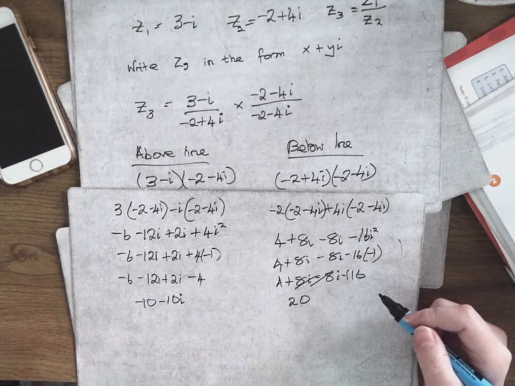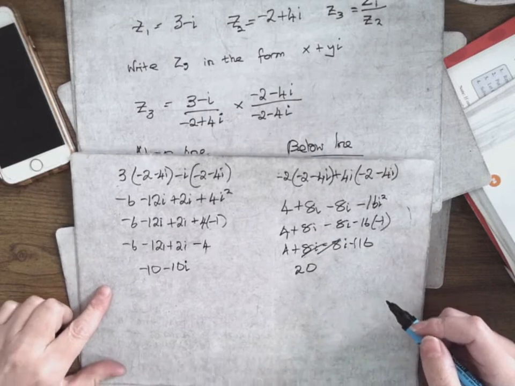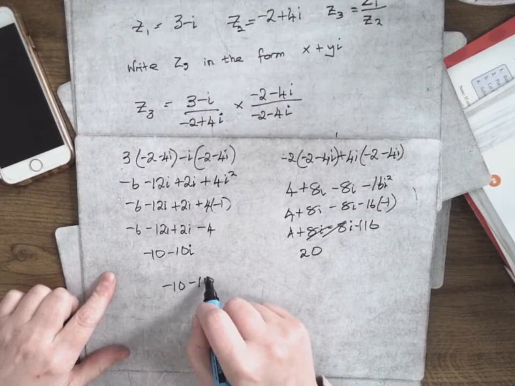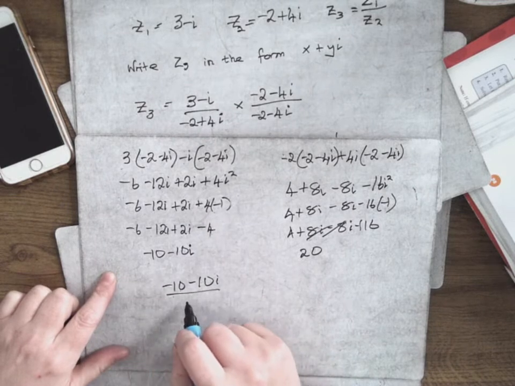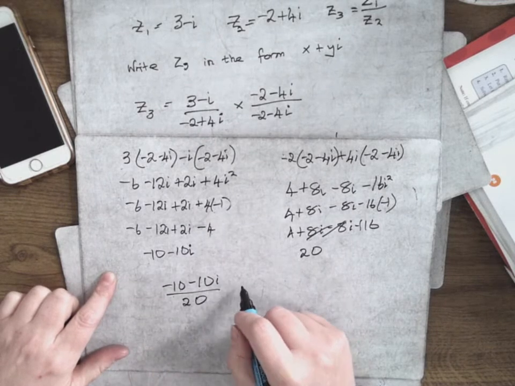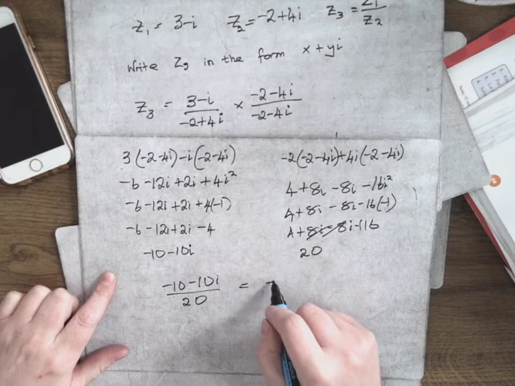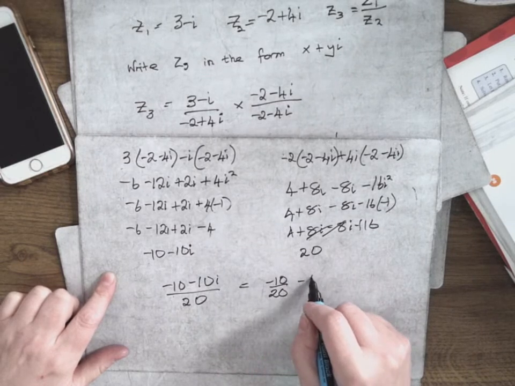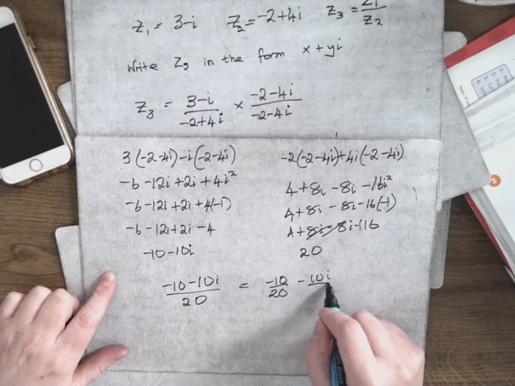Okay, so then don't forget to put your answer back. So above the line I got minus 10 minus 10i. Right, below the line I got a 20. So I can split that up into minus 10 over 20 minus 10i over 20.